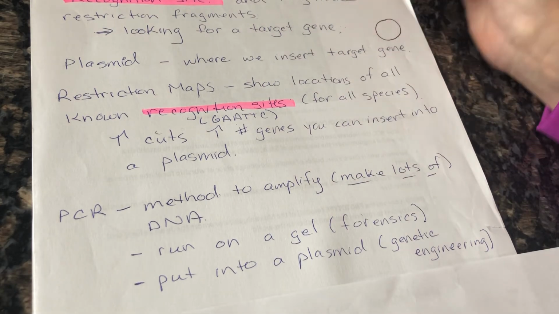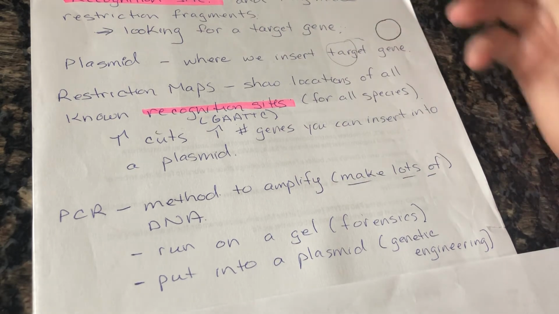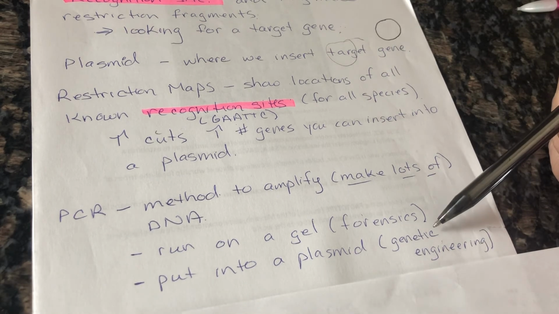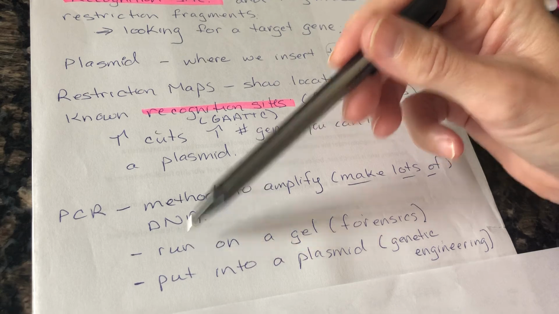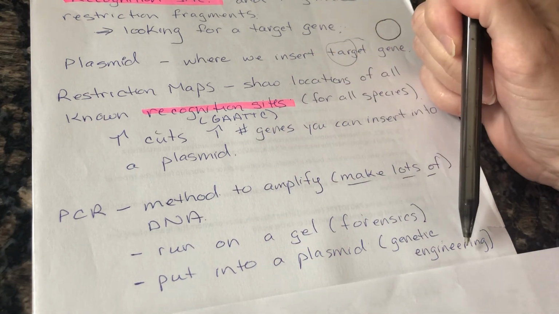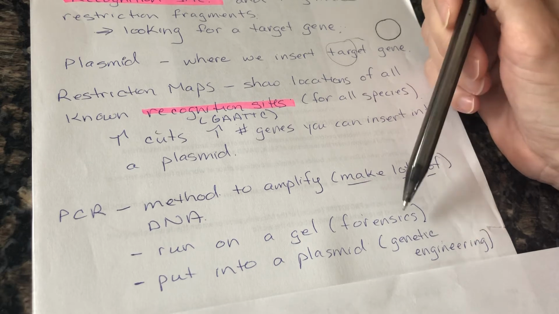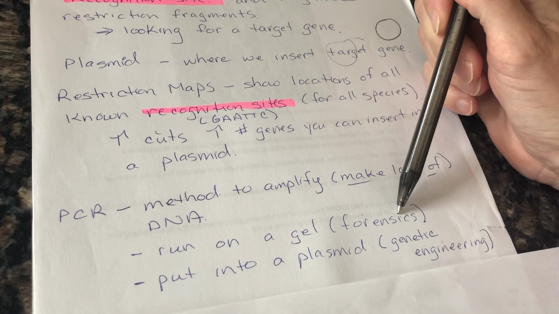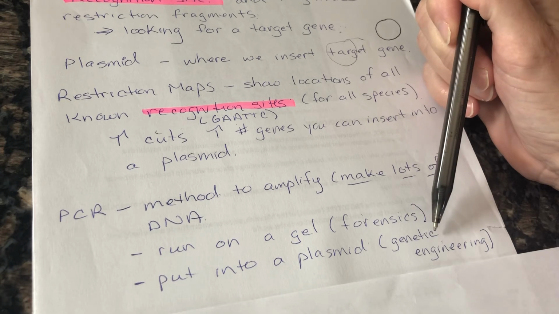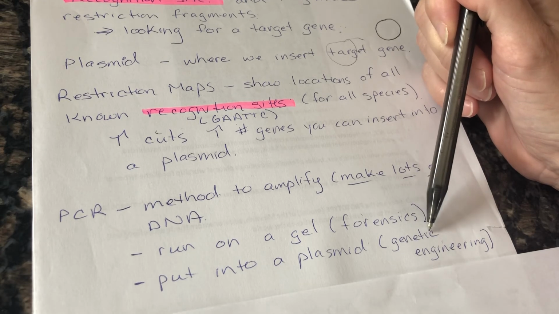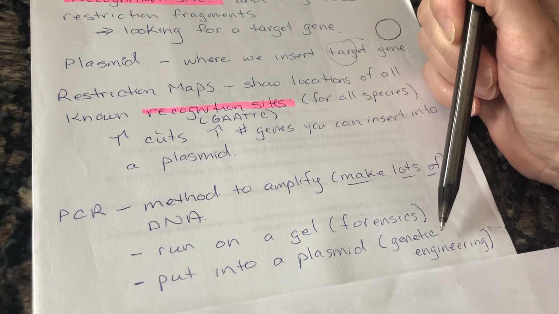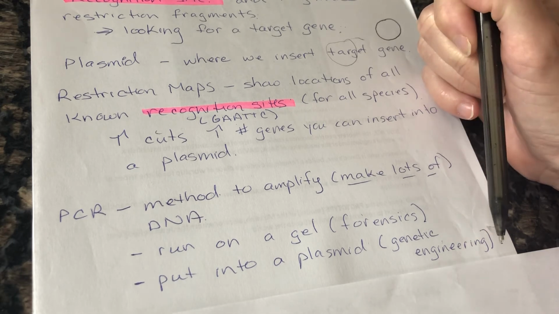Essentially, this is the DNA that we're putting into the plasmid. So we've got this plasmid, and I said we insert a target gene. The target gene is this DNA that we have amplified. So we put this amplified DNA into a plasmid, and that's called genetic engineering when we do that. We can run it on a gel to see if we've amplified enough of it, and we can alternatively put it into a plasmid. When we put it into a plasmid and have the bacteria do the work for us, or another species, that's called genetic engineering.